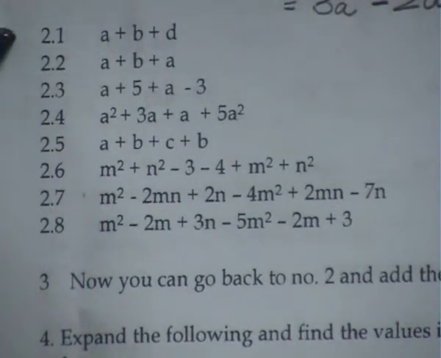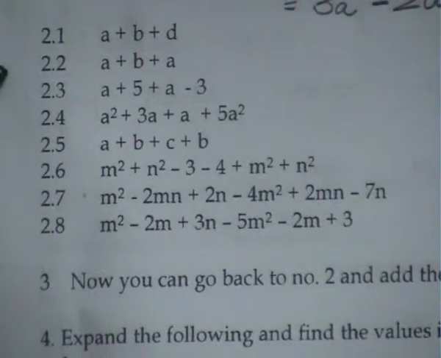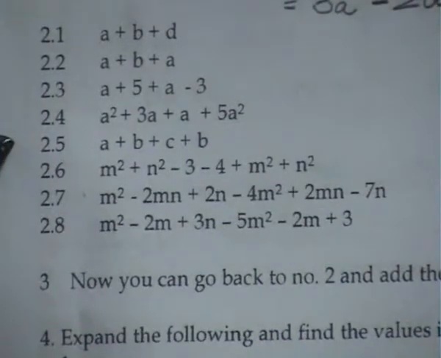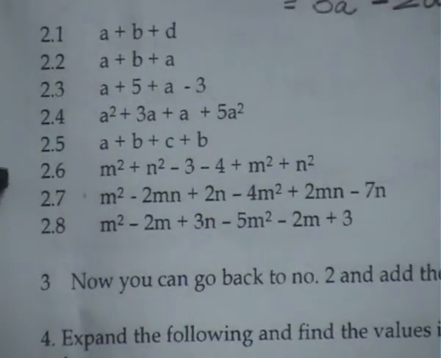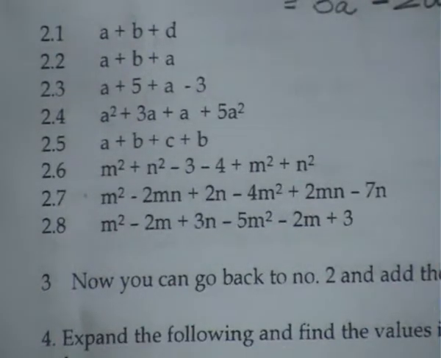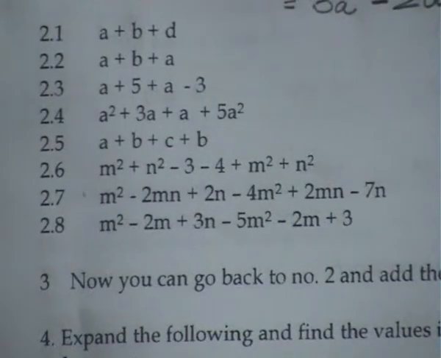Number 1, 2.1, a plus b plus d. 2.2, a plus b plus a. 2.3, a plus 5 plus a minus 3. 2.4, a squared plus 3a plus a plus 5a squared. 2.5, a plus b plus c plus b. 2.6, m squared plus n squared minus 3 minus 4 plus m squared plus n squared.